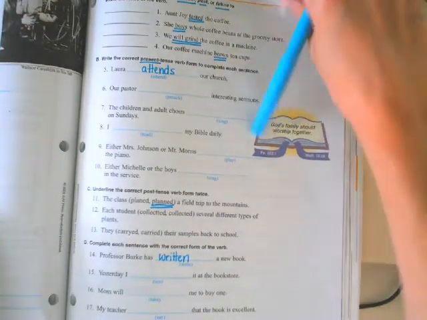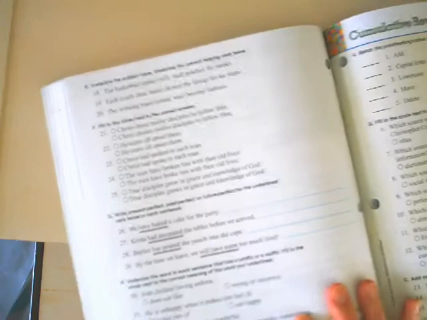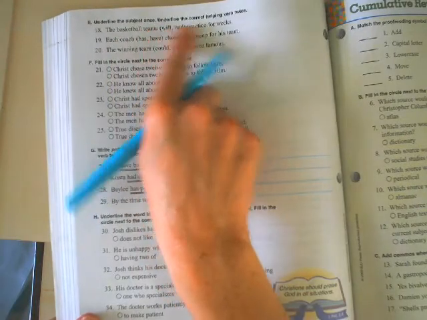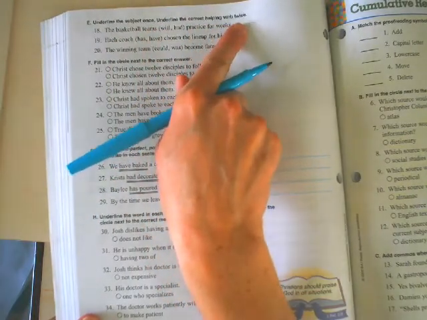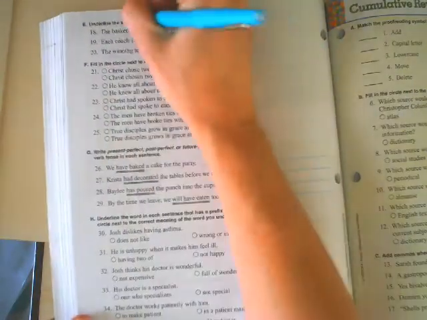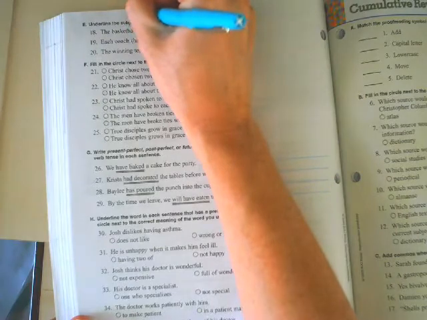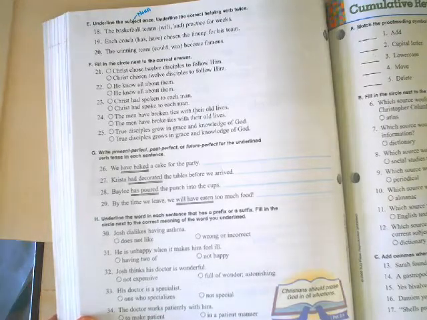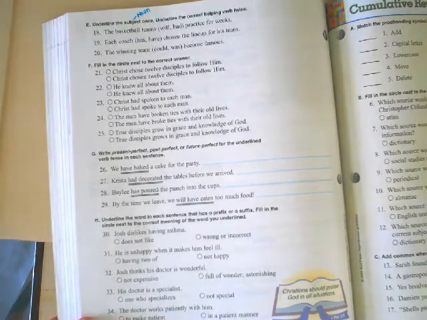All right, now on the back, page 210. Section E says underline the subject once, underline the correct helping verb twice. So a subject is another name for the noun, or what or who the sentence is all about. So number 18 says the basketball teams will or had practiced for weeks.